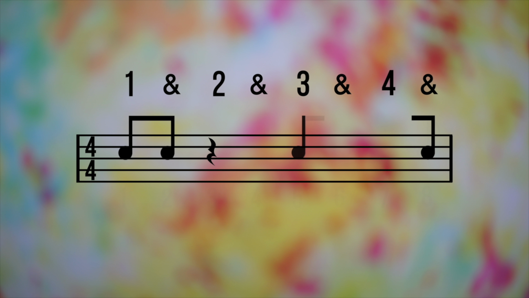By leaving space, we can create a multitude of rhythms. When we leave space, the once very simple looking bar of eighth notes now looks completely different. And for some, this can be a bit scary. If you're that person, then this video is for you.